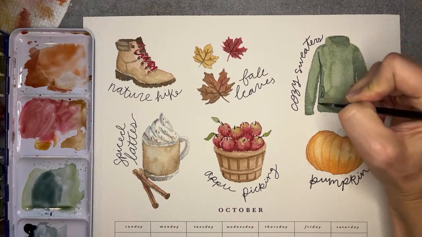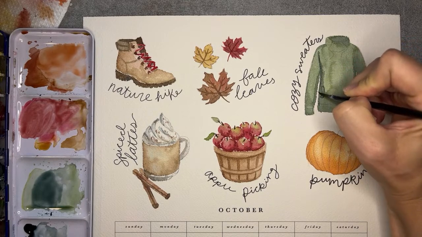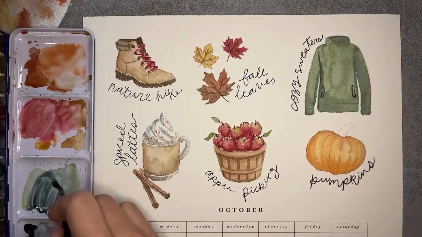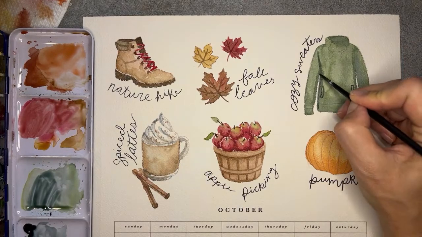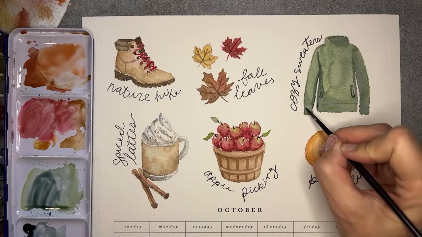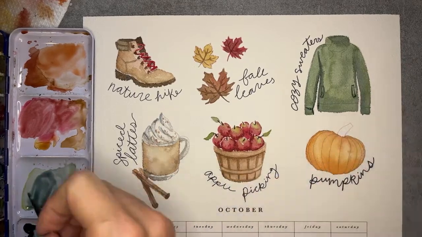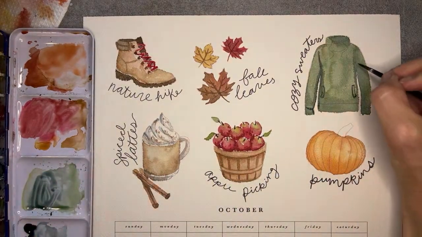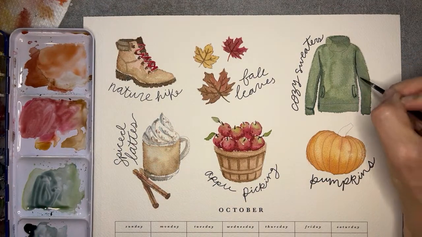So right along here, where the arm meets the body of the sweater, and along the arm and the cuff. And let's do that over here as well.